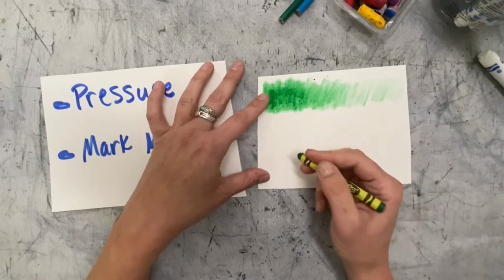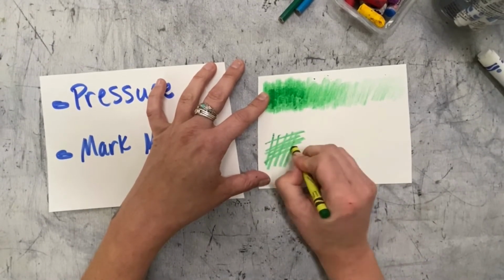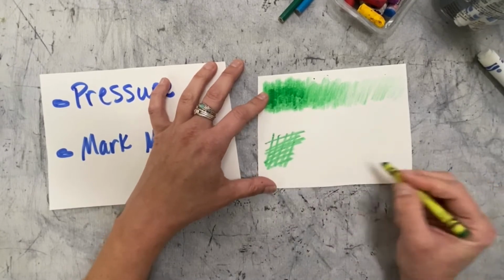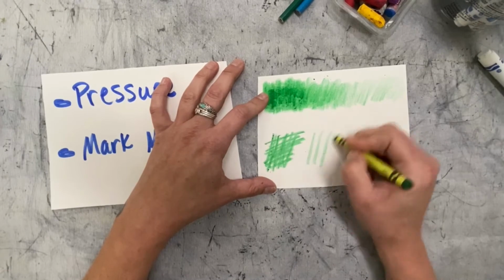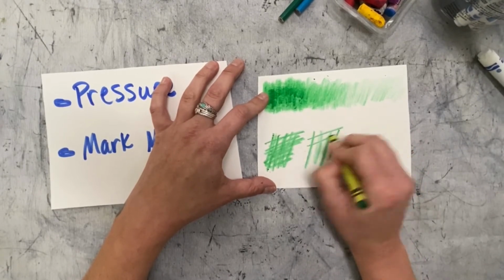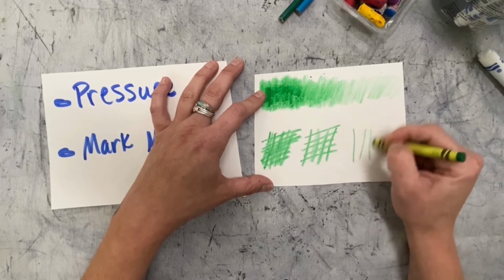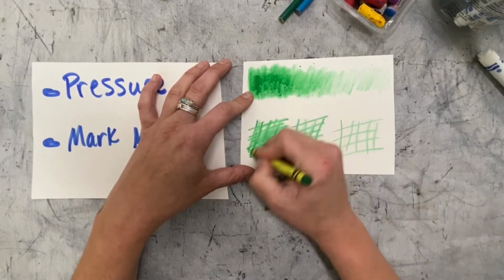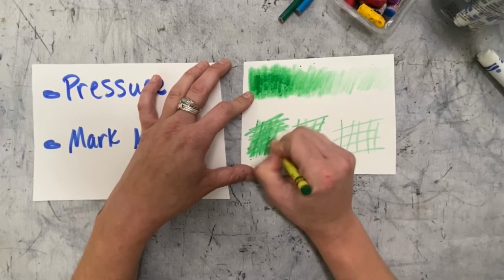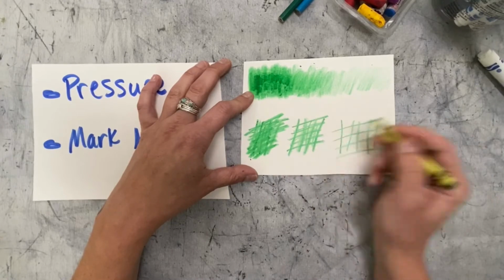With mark making, it's really just how close together your marks are. So that's a dark value. I'm gonna make a lighter value. I'm still pressing down just as hard, but my marks are further apart. So we get darker values by keeping our lines closer together, and lighter values by keeping them further apart.